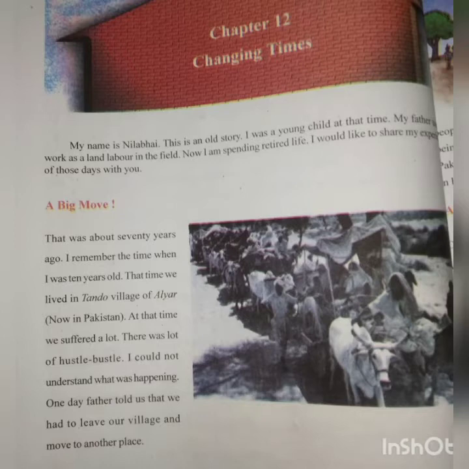Okay, this is the second part of our chapter 12, that is, Changing Times. Yesterday we learned about the story of Neelabai. She came to India from Pakistan because of the partition of India and Pakistan. The very first place she came to is Dholavira in Kutch.